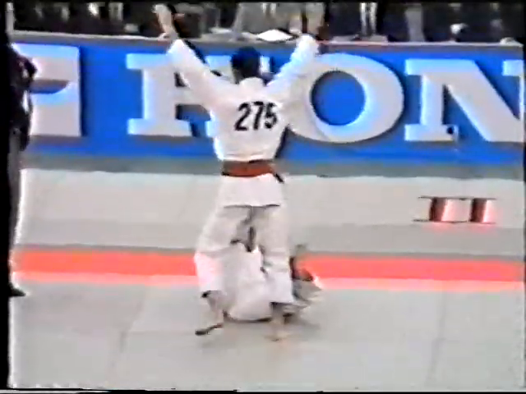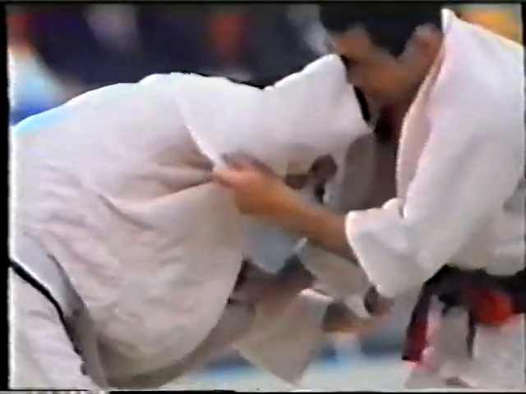At the finals of the second Kano Cup tournament, Katsuhiko Kashiwazaki performs an ouchigari, taking hold of his opponent's foot.